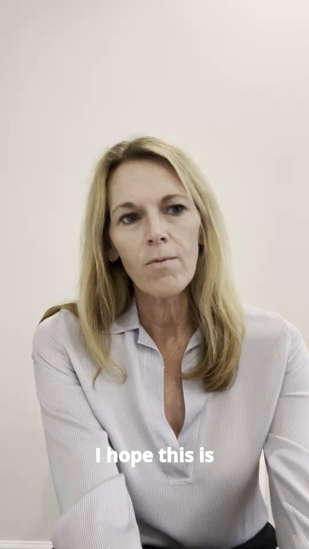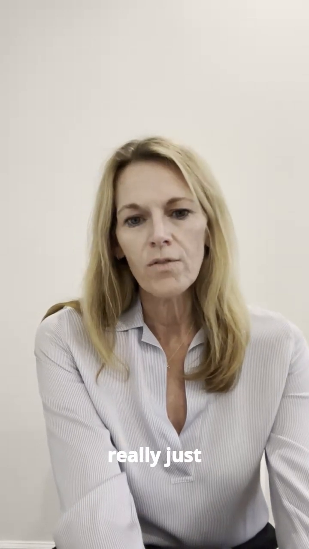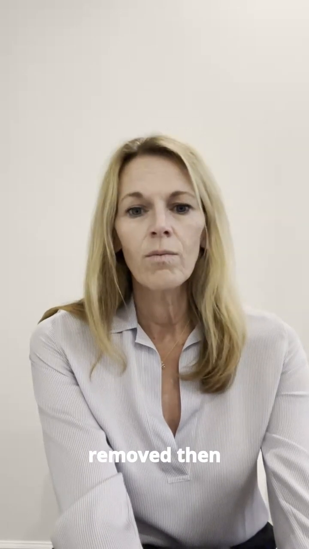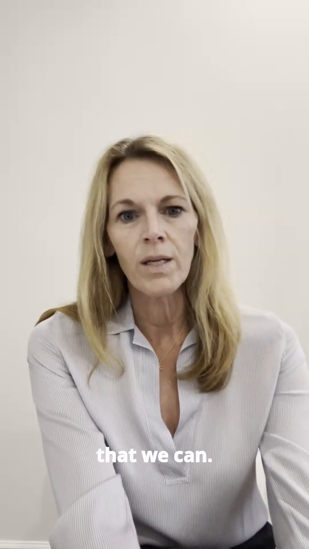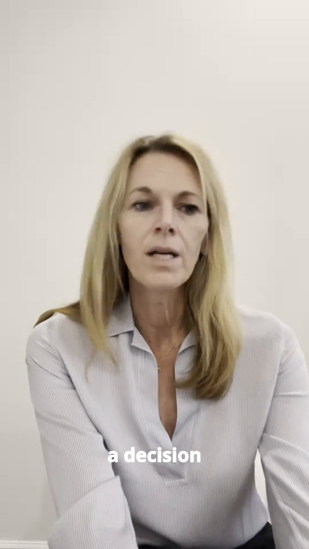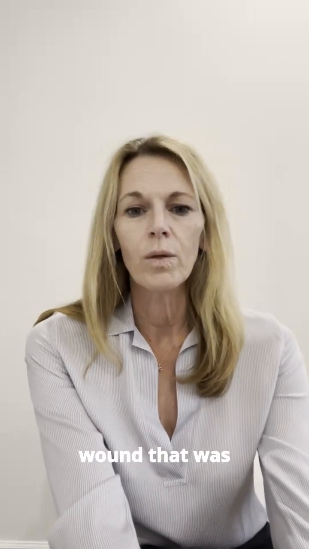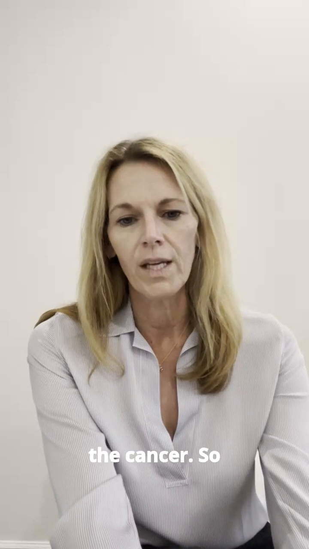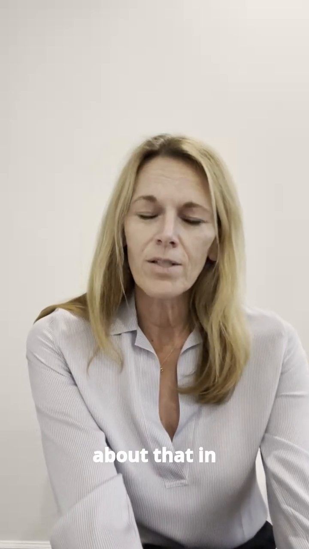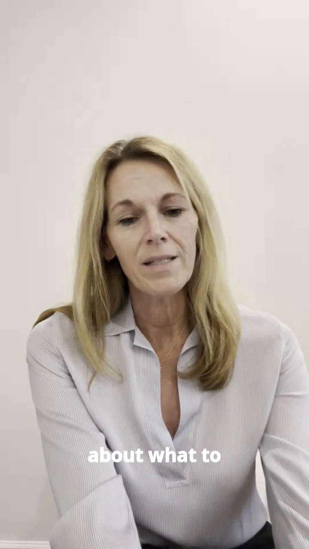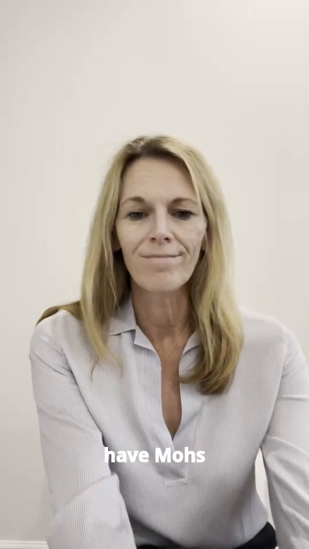So I hope this is helpful. Mohs surgery is really just for the removal of the cancer. Once the cancer is removed, then we have lots of decisions that we can talk about together. It's a decision between the patient and the surgeon on how we fix the wound that was created from the removal of the cancer. We'll talk about that in another session, but I hope this was informative and gives you some ideas about what to expect if you have Mohs surgery.